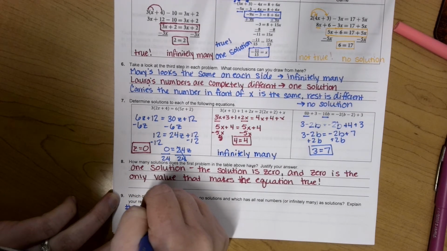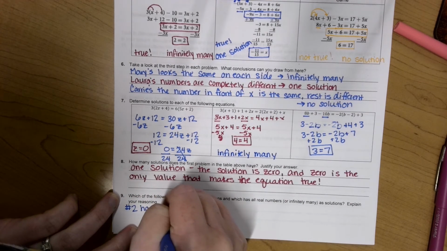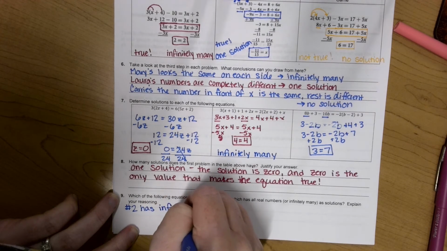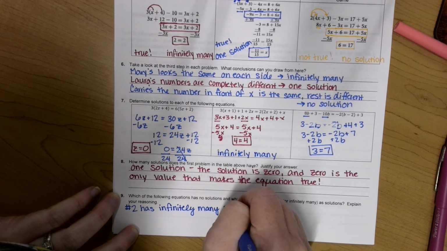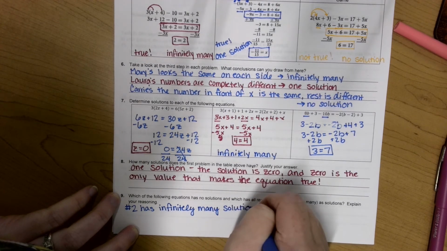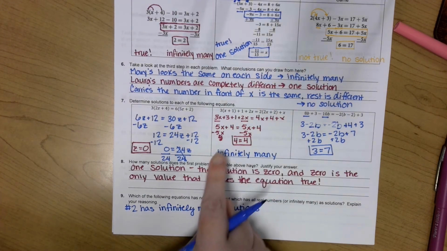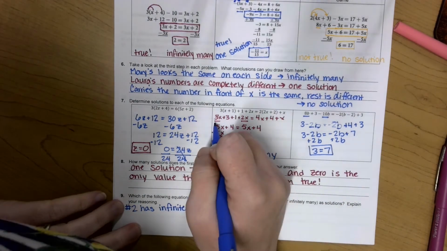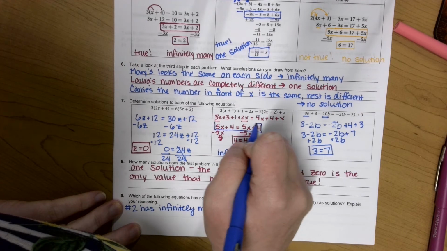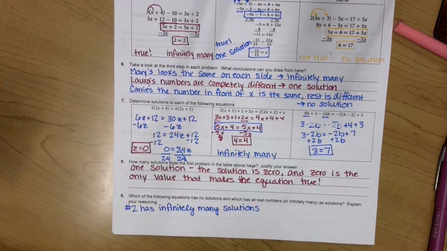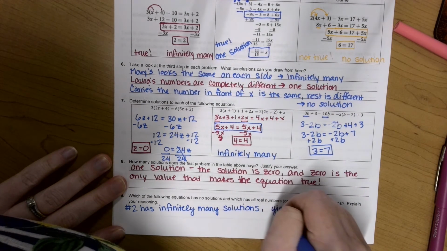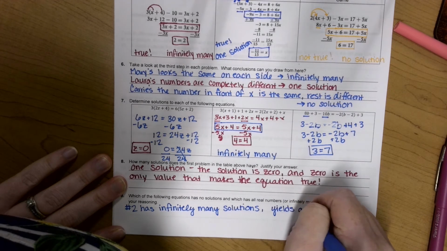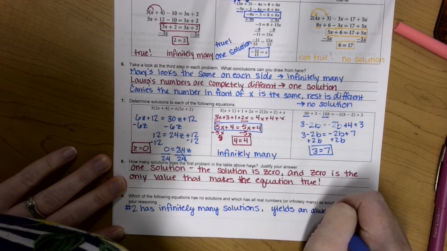Number 2 has infinitely many solutions. Okay, so how do I know that? Well, I end up with a 4 equals 4. Now let's look at this again. I ended up with the exact same thing on both sides of the equation. So we're going to write here, yields an always true statement.